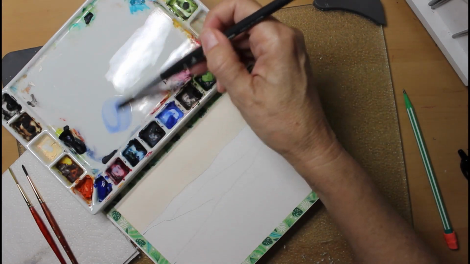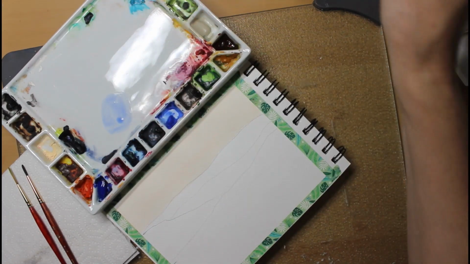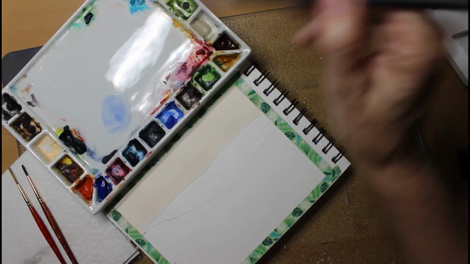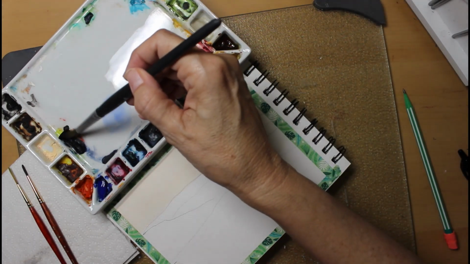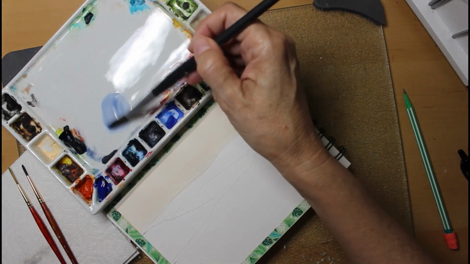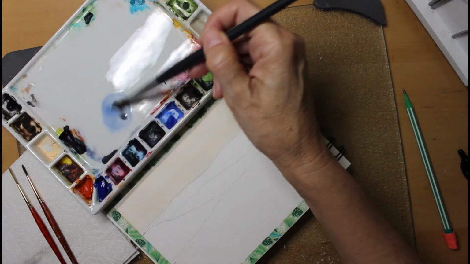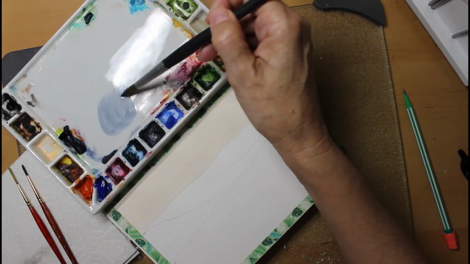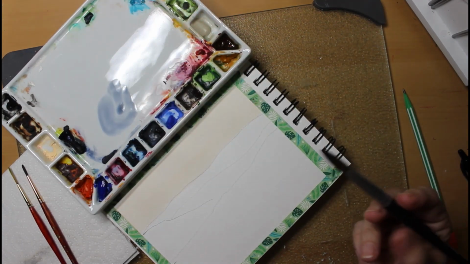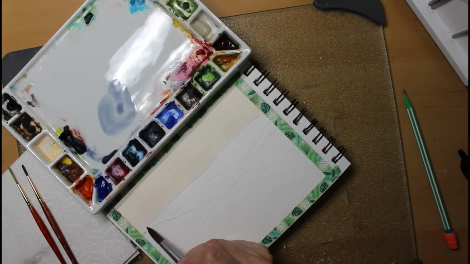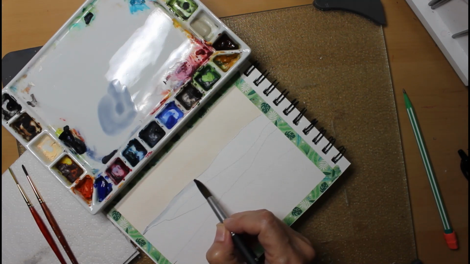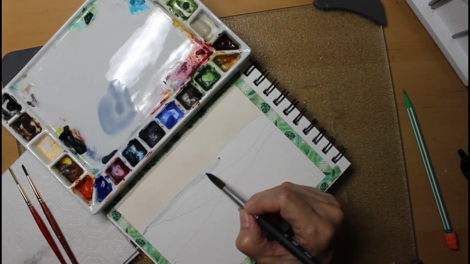And here I'm starting to mix some of the colors for the mountains in the background. The furthest mountains away are going to be almost blue, but I'm also adding black to make them grayish and look like they have maybe some fog or some morning mist going on, or maybe even some evening mist.